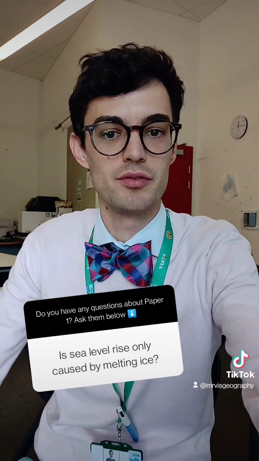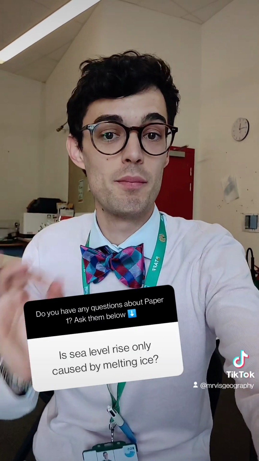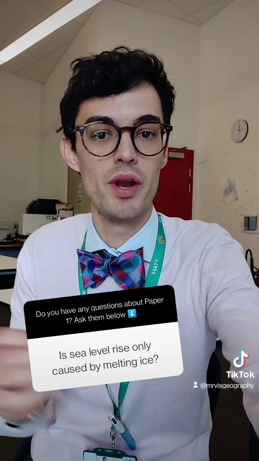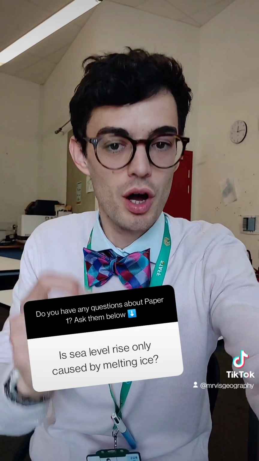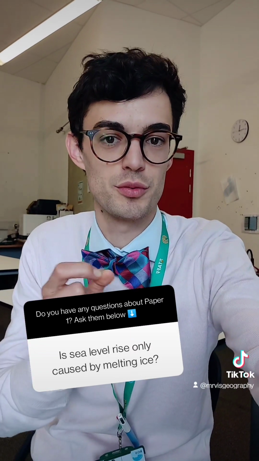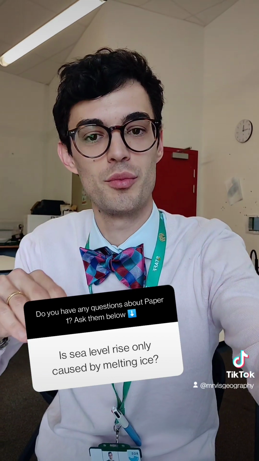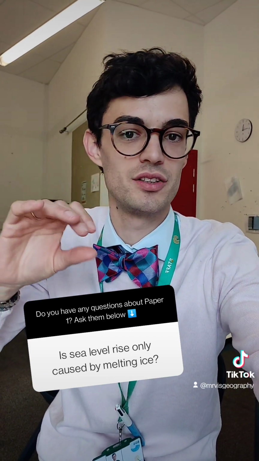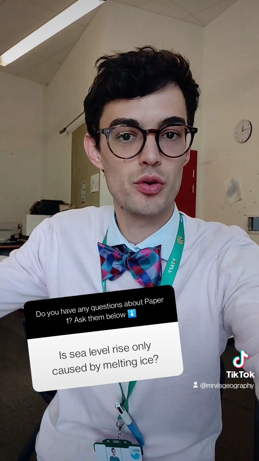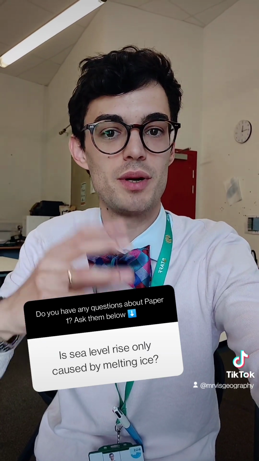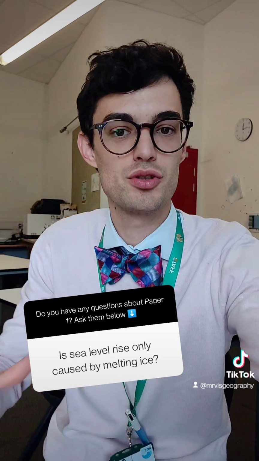This is predominantly an A-level question. I want to clarify a massive misunderstanding, okay? Sea levels rise when ice melts. True. But only if this ice comes from terrestrial land, okay? Because it gets added to the volume of water in the ocean. If it's an ice sheet in, say, the North Pole that melts, it's not necessarily going to make the sea level rise, okay?